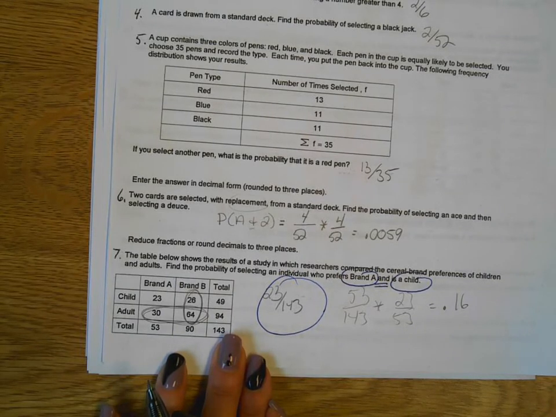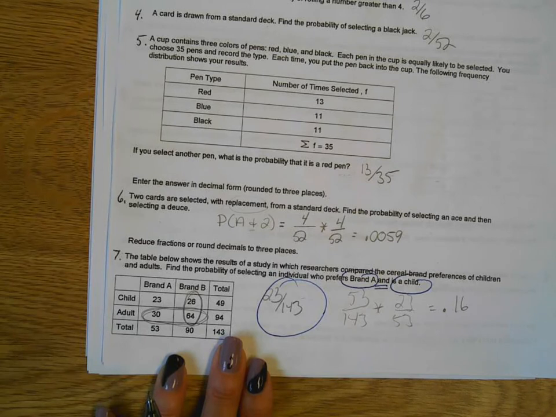Wait, so we're not just including the people who prefer brand A? Not if you just want to grab the right number. It's out of the whole group. That's only if it says given. It says and, it doesn't say given. That's what that line thing means. Yes. Okay, second page.